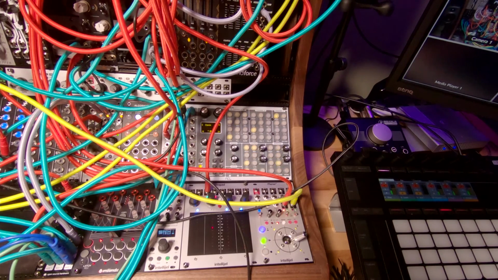Ooh, you know what we could use that for? We could use that to change the arpeggio voice. So we can actually split the audio. Ooh, can we? Yeah, we can do anything. We're in modular. What are we talking about?